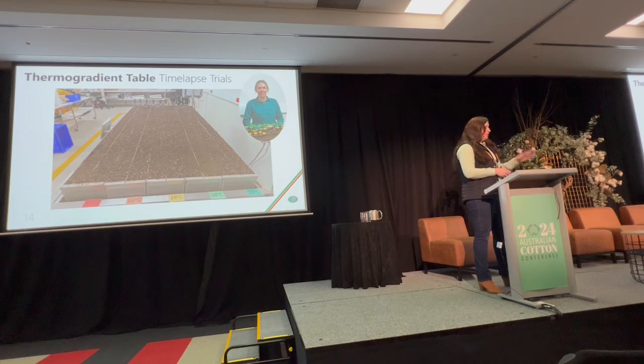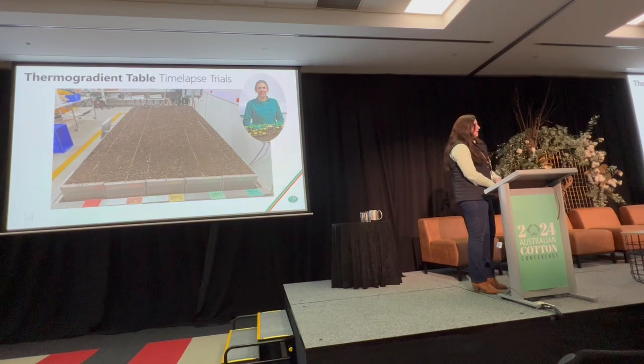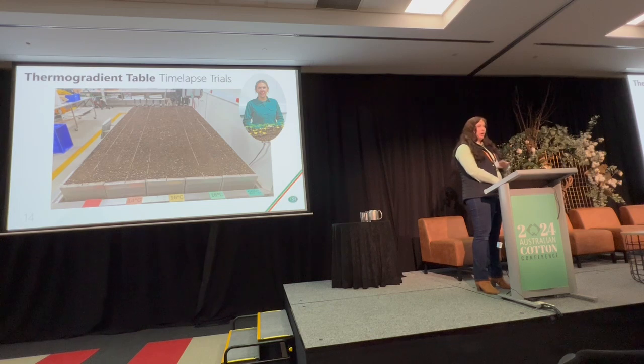So this is the thermogradient table, and this is Pillar, who is our lovely technician that has assisted with these trials. If you can see, there are soil-filled troughs that are running vertically in the photo. So each of these have been sown with seeds right across. Underneath the troughs there is a temperature-controlled surface. For this example, we've got an increasing temperature gradient from 11 degrees, the trough on the left, across to 20 degrees, the trough on the right, sorry. So I'm just going to start the video now.